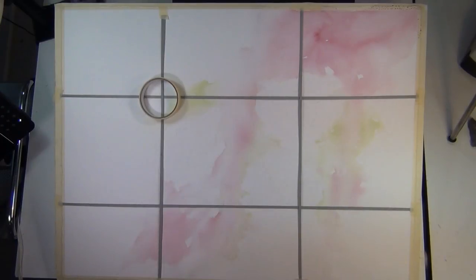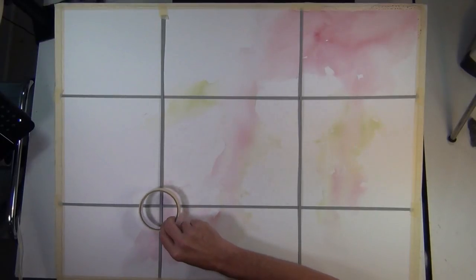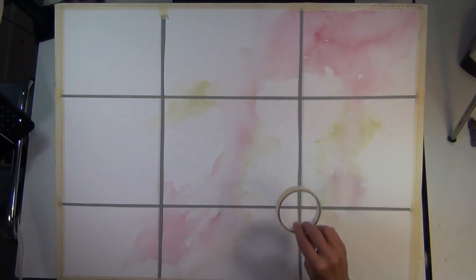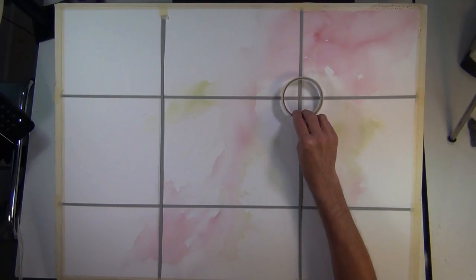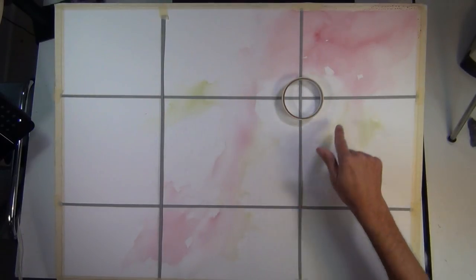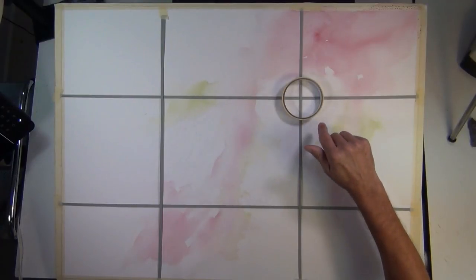Poor choices for a focal point or center of interest would be any of these squares, especially the middle. By putting your center of interest in the middle square, you create a bullseye effect. Locating your center of interest at one of the 4 points where the lines intersect creates a more interesting and better balanced composition. For this painting, I've decided on the top right point where the lines intersect for my focal point or center of interest.